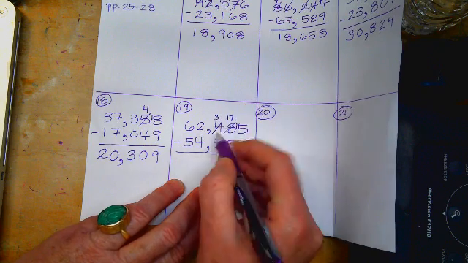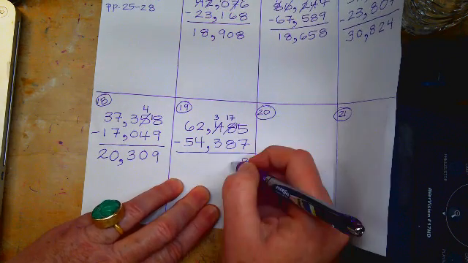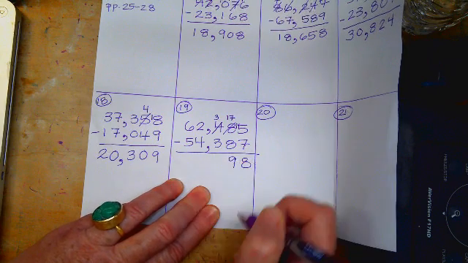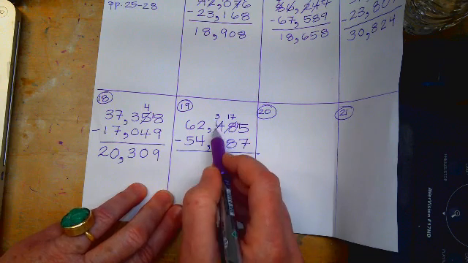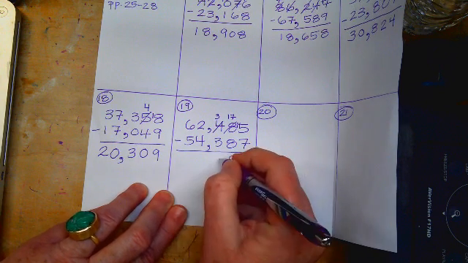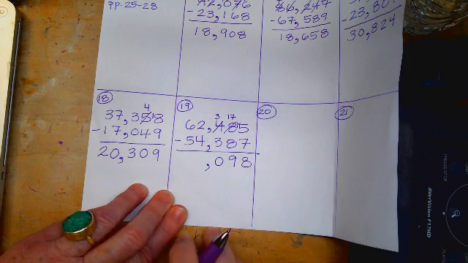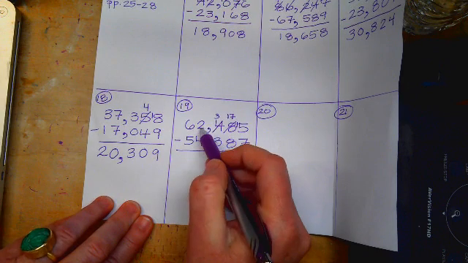So I'm going to come over here and regroup. I'm going to take a chip from the hundreds place. 1 green chip's going to come over here, and it's worth 10 pink chips. So that makes that into 17, and that makes this into 3, right? 17 minus 8, if I take 8 chips away from 17, I get 9.